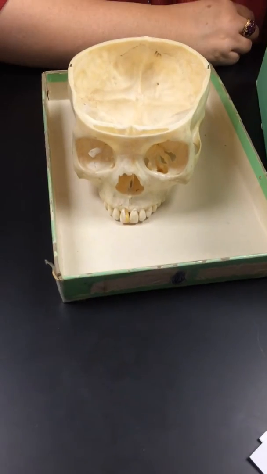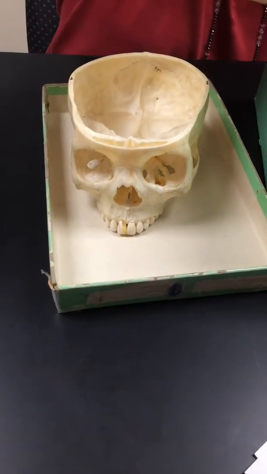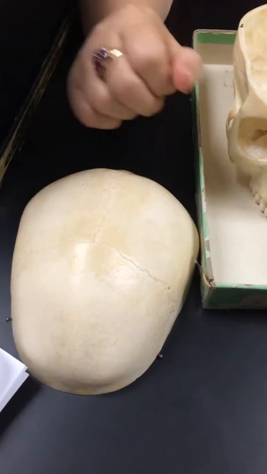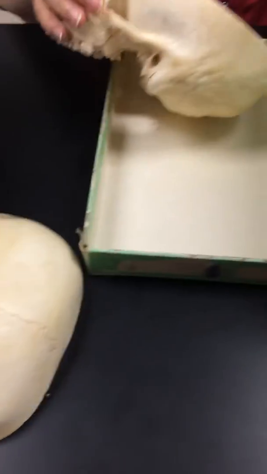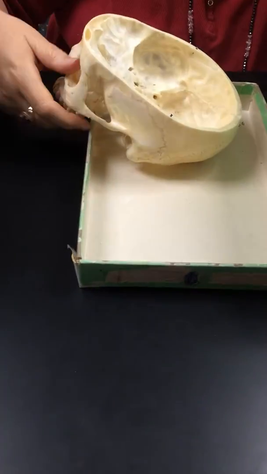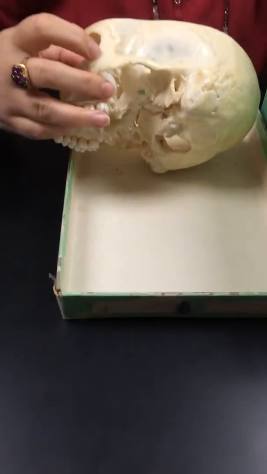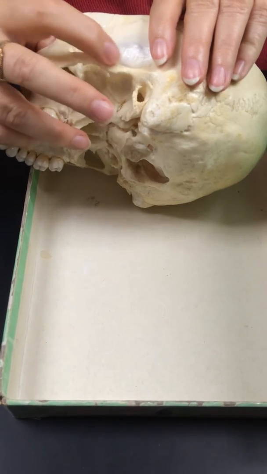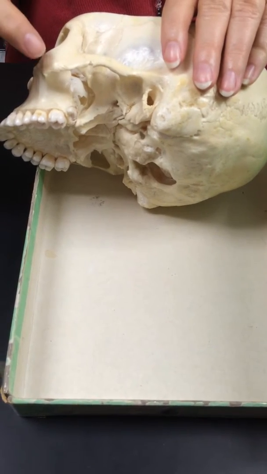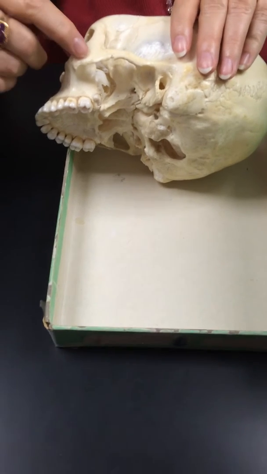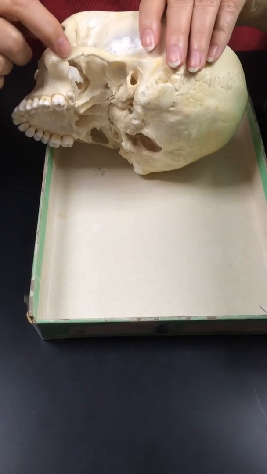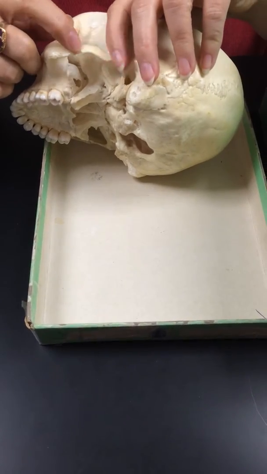Okay, and then there's the parietal bones. And then temporal bones. And then on the side, zygomatic process. First you need to know where the zygomatic bone is. Then you look for that suture. That's the zygomatic process of the temporal bone because it's pointing to the zygomatic bone. That's the temporal process of the zygomatic bone because it's pointing to the temporal bone. Together, that's the zygomatic arch.